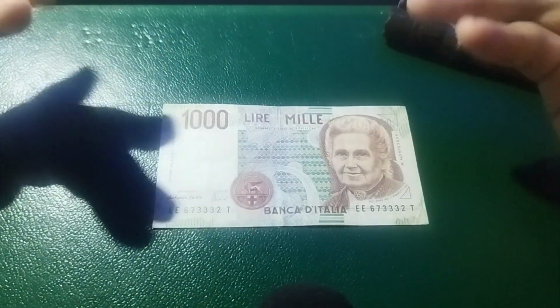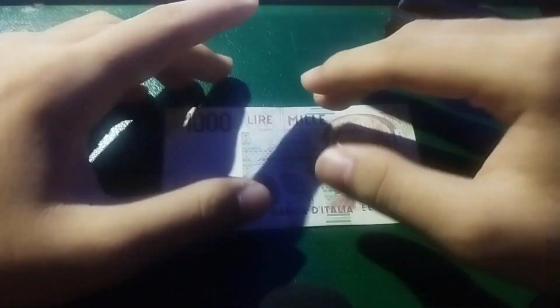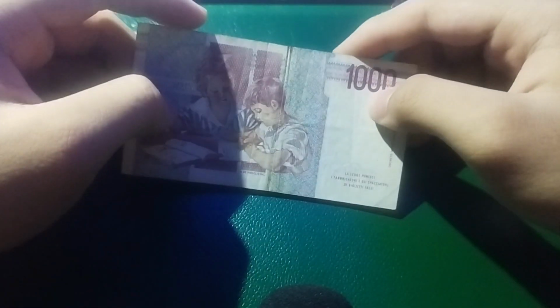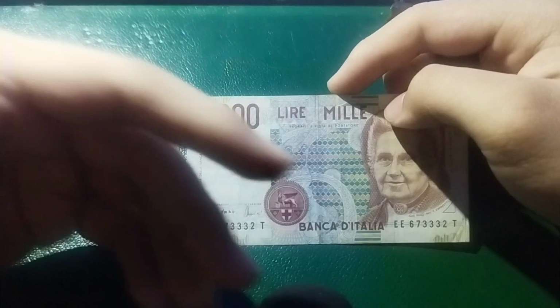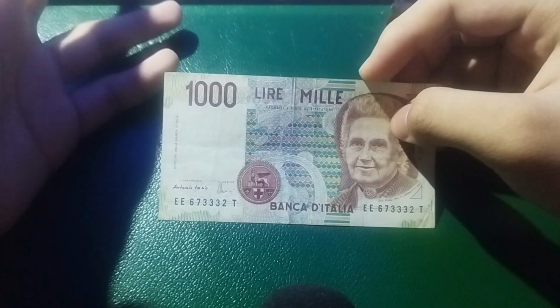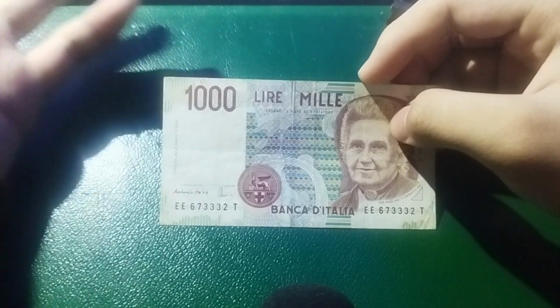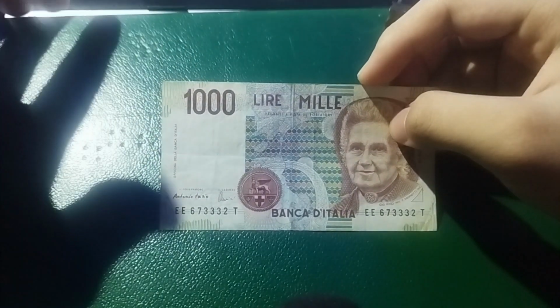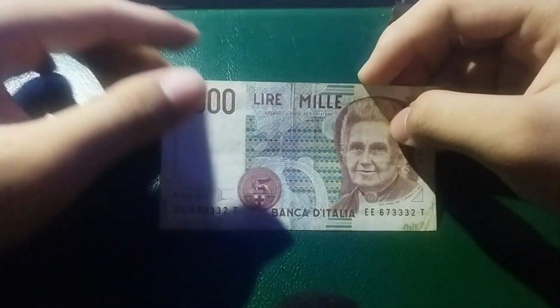The next currency is the Italian Lira. This is pre-Euro Italy. So we only have one, apparently, but there's a 2,000 denomination up to 100,000, I think. This was made during, like I said, pre-Euro, so the economy wasn't that good.